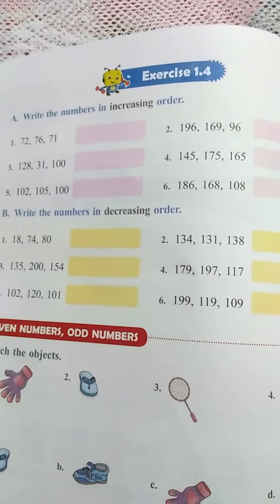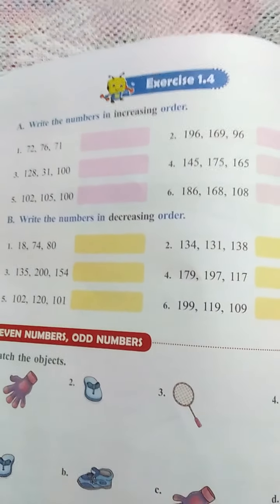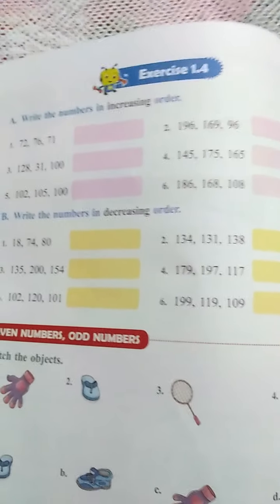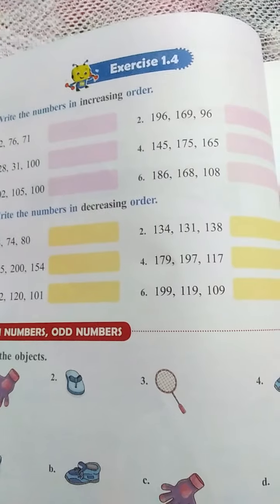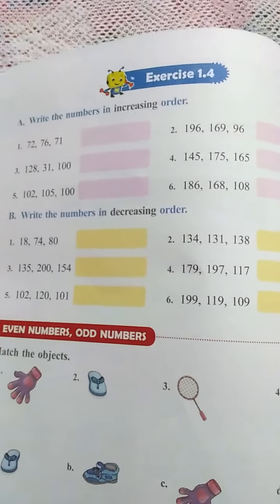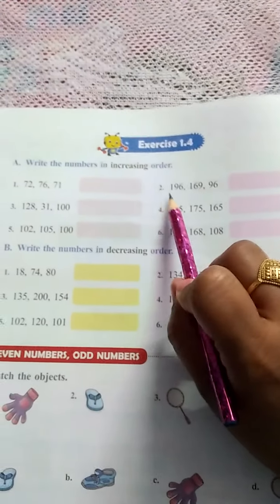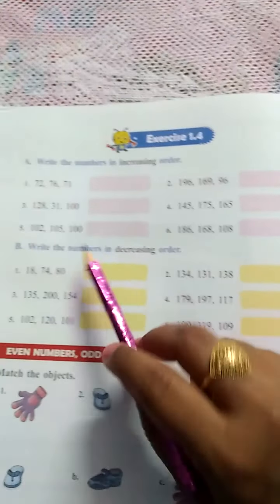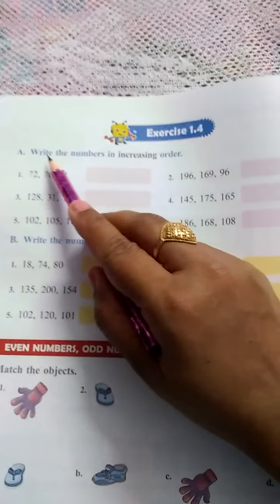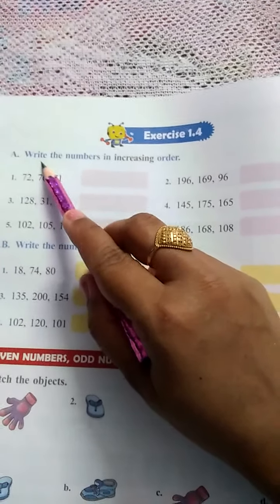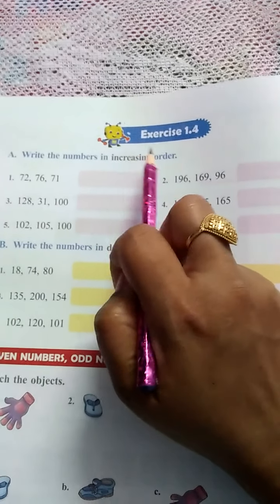So I hope, children, that you have understood ascending and descending order with those two examples. I will try to solve exercise 1.4 with you, but I will only solve the first two in each, and the next you will do as homework. The first question here is, write the numbers in increasing order.